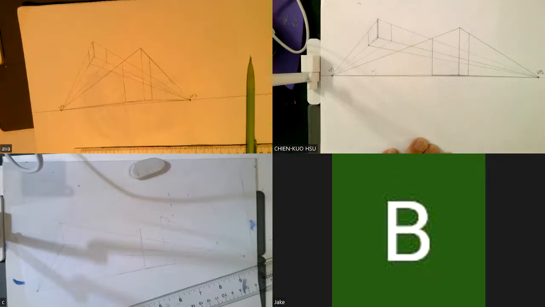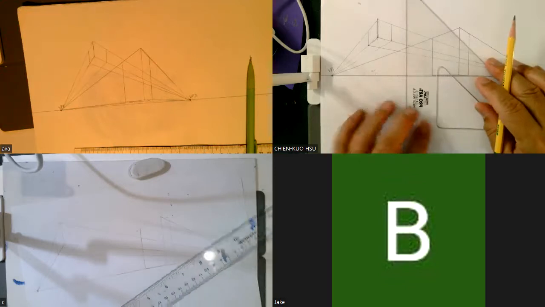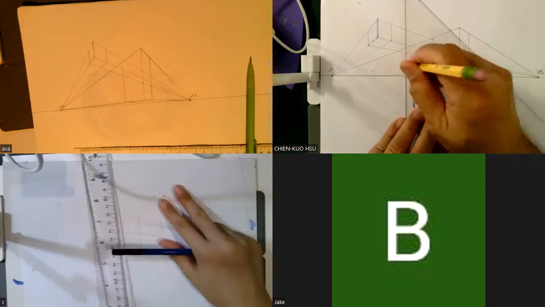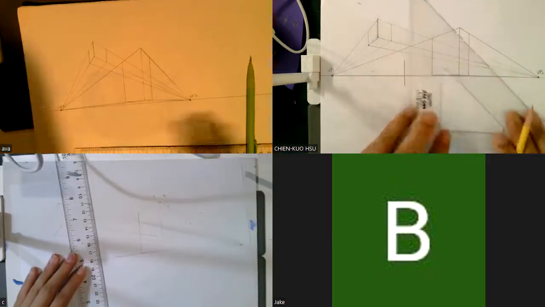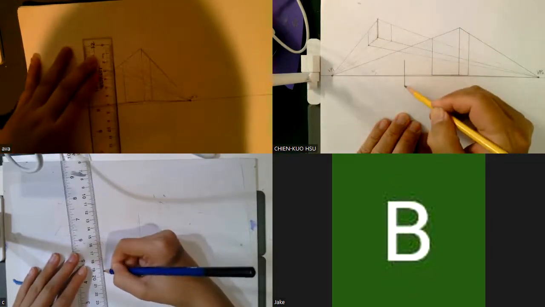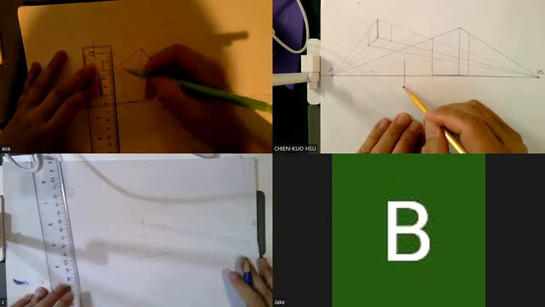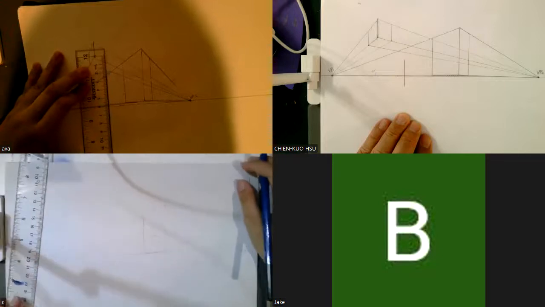Okay. Now we've done the ones above the horizon line. How about the ones in the middle of the horizon line? So we're going to create a box right here. Okay, right about here. So this box right here. The corner right here. Top above the horizon line. The bottom below the horizon line. Okay.